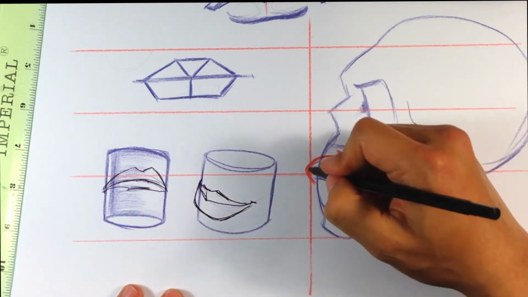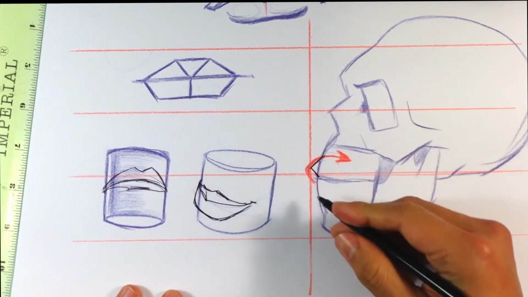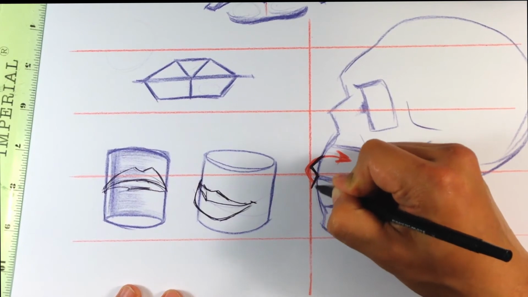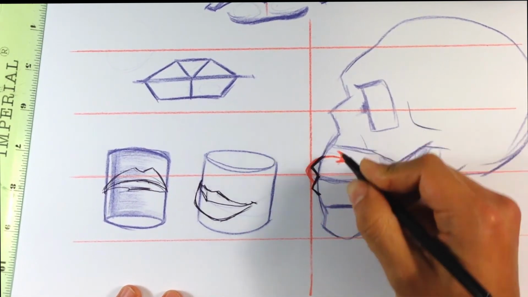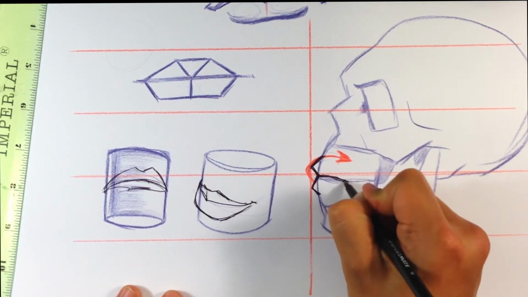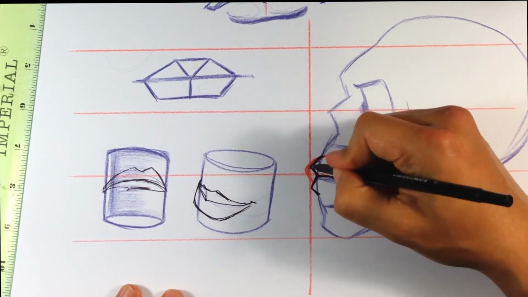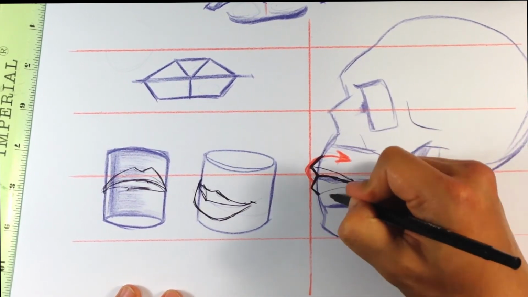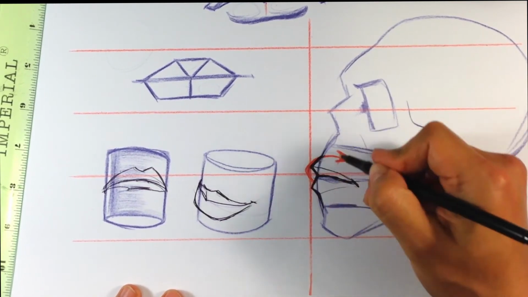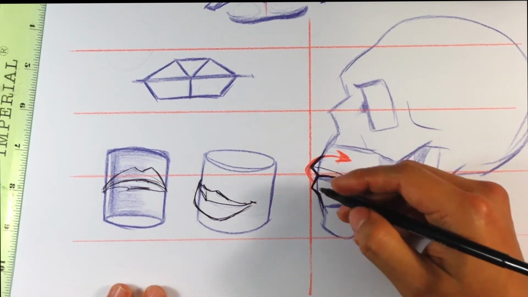Let's talk about that. When you're drawing the lips from the side view, hopefully you can see this. It looks kind of like a 3, because that's completely in profile. People who have underbites and overbites, it obviously changes.